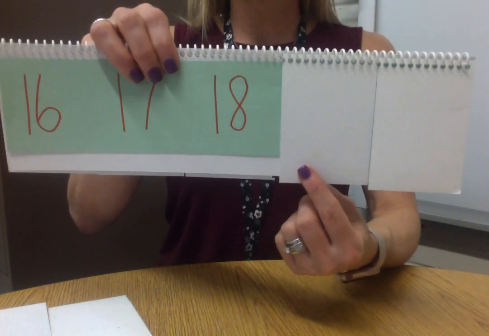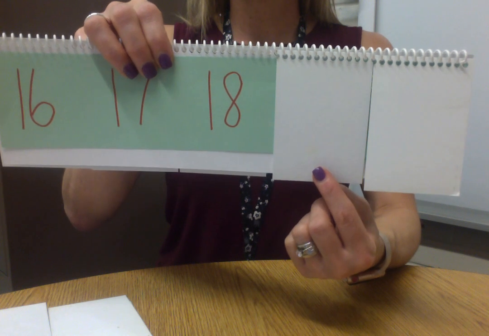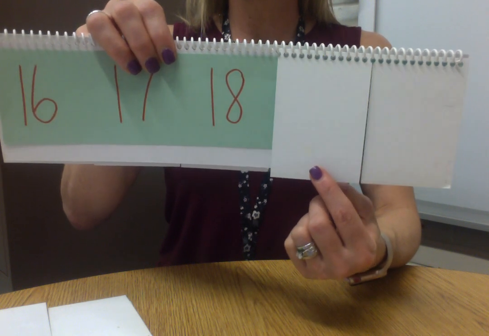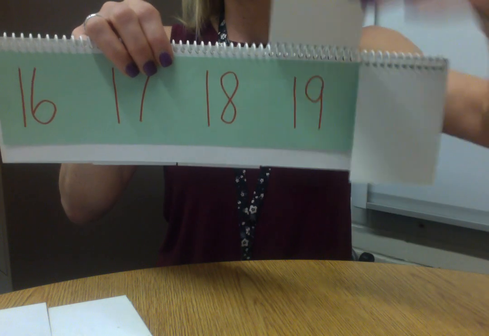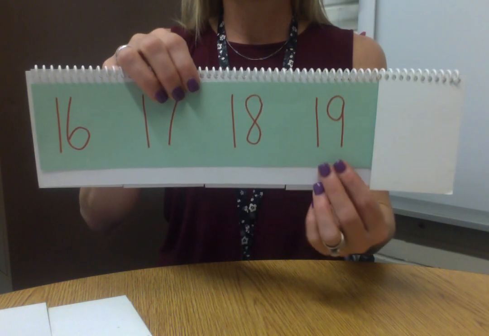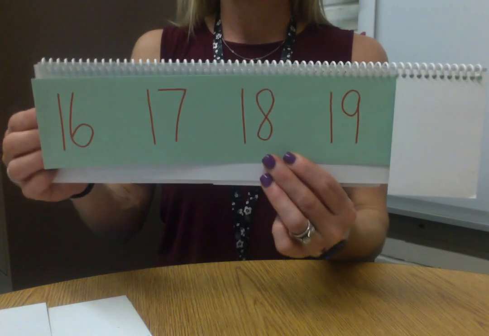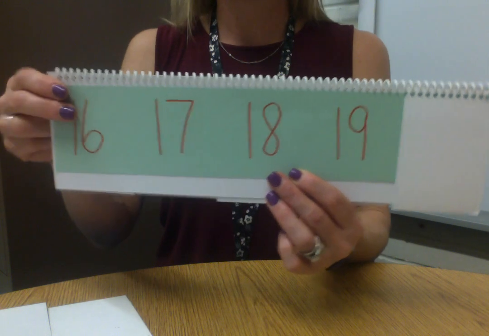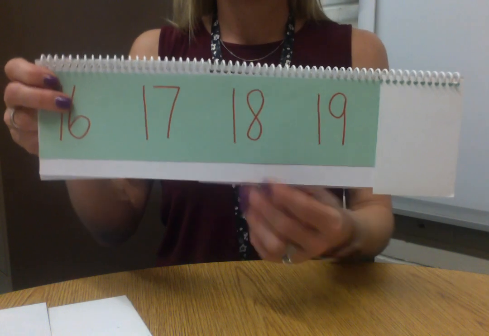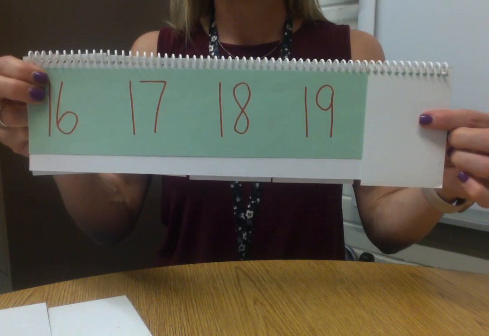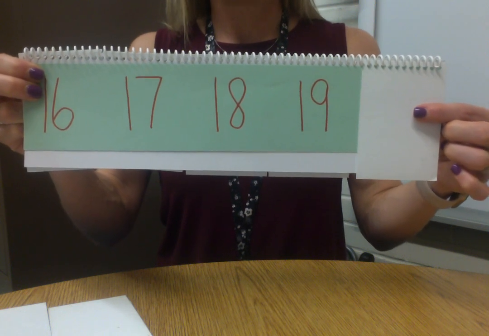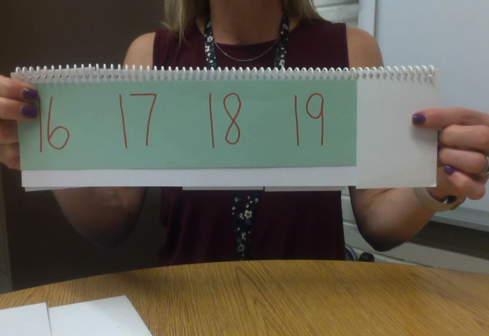Now in front of you on the table, draw with your finger. What comes after 18? A 1 with a 9? You got it. Now, that is the end of our teen family. What comes after 19? What is it going to look like? What does it start with?